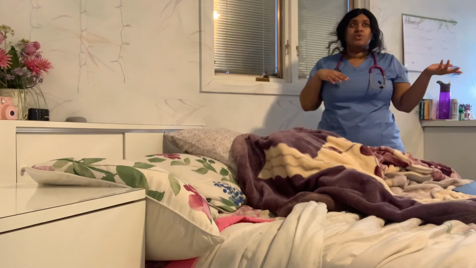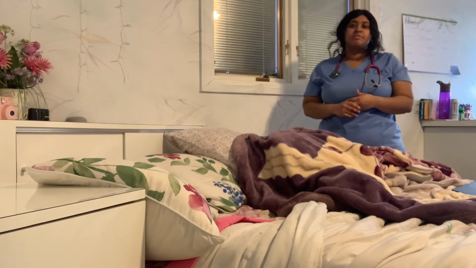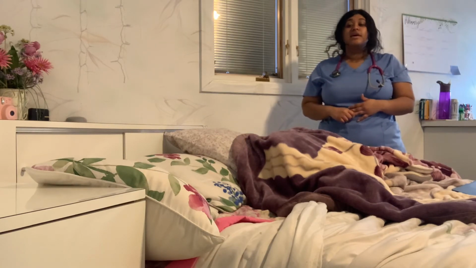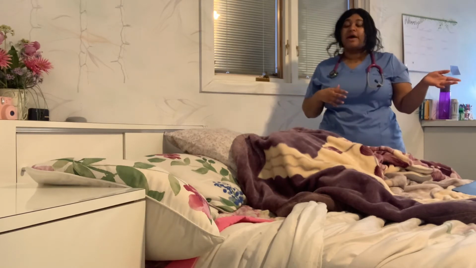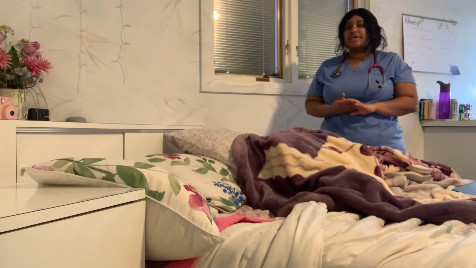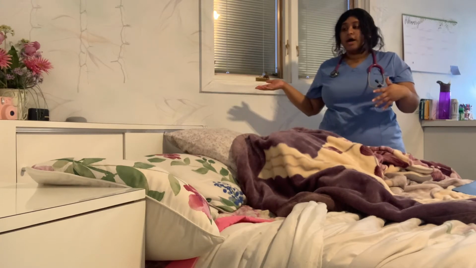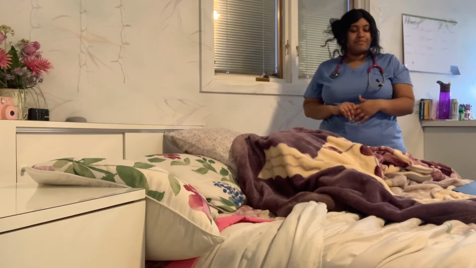I'm going to close the door and pull any curtains to make sure the patient has as much privacy as they need. And then if the patient is wearing clothes, we're going to help them get out of it if they need it. In this case, he's already not wearing too much, so it's fine.